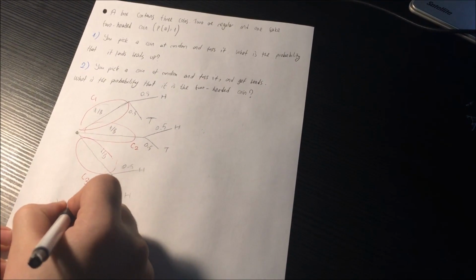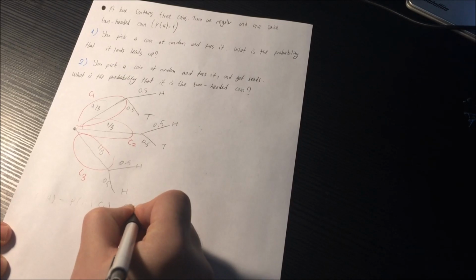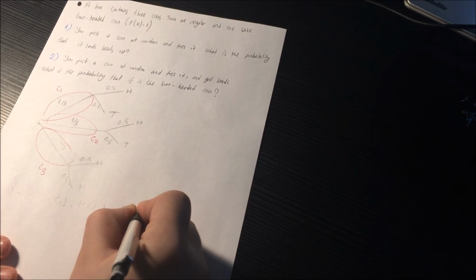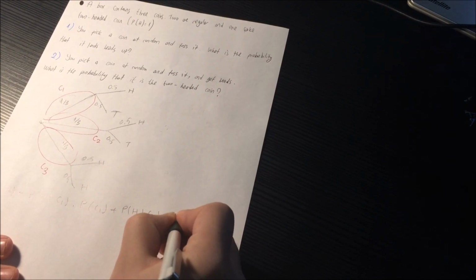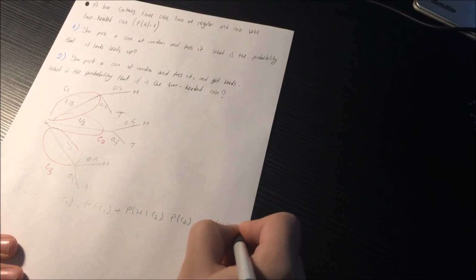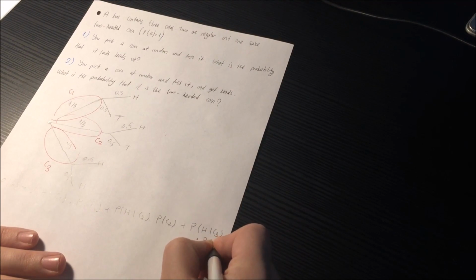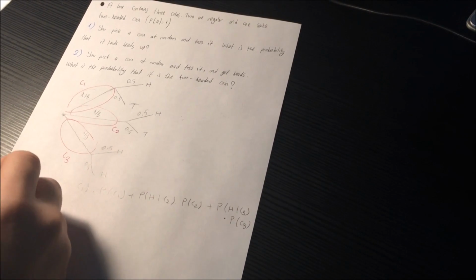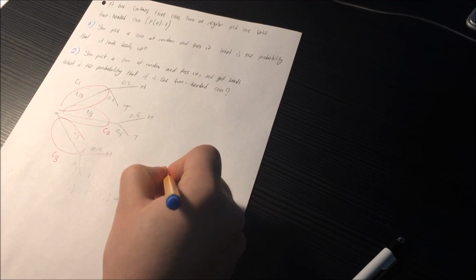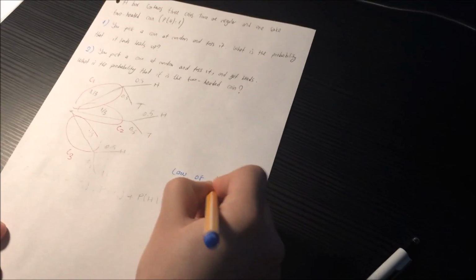So we can write it as probability of H given C1 times probability of C1, plus probability of H given C2 times probability of C2, plus probability of H given C3 times probability of C3. This is called the law of total probability.